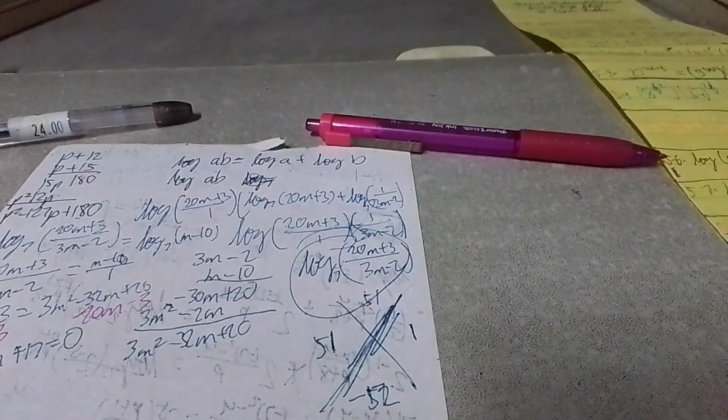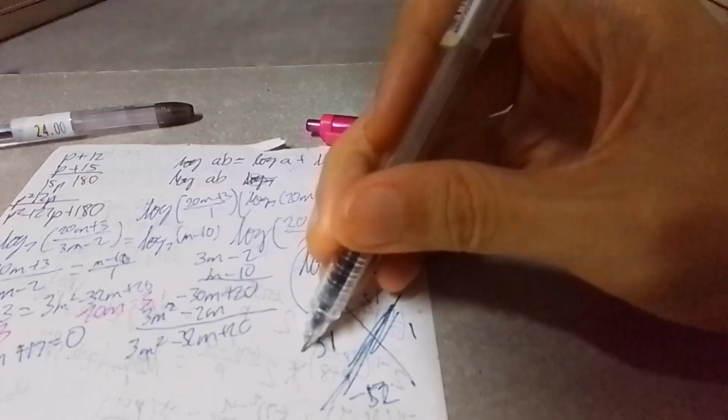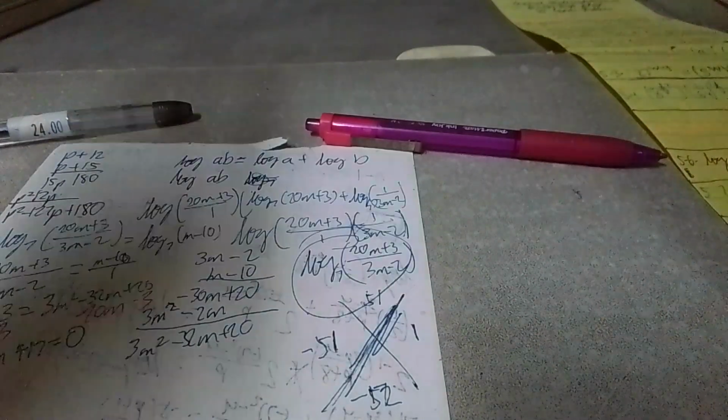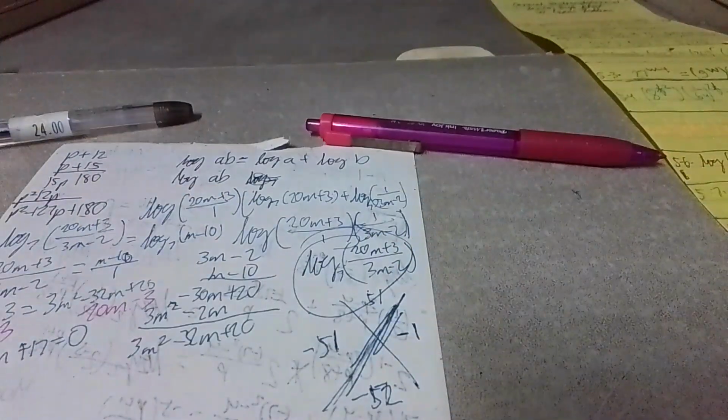But one of them must be negative, and that is because the answer is positive. Therefore, both of them should have the same signs, because multiplying both signs together yields you positive, right? Multiplying different signs will give you negative. So therefore, negative 151 and negative 1.